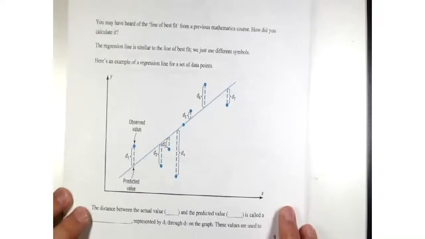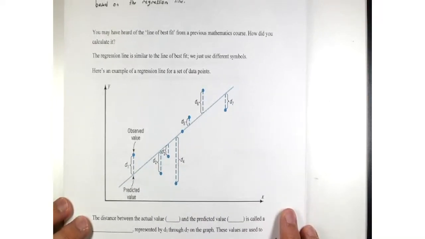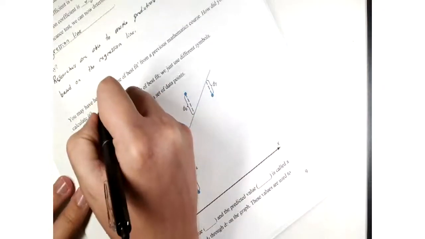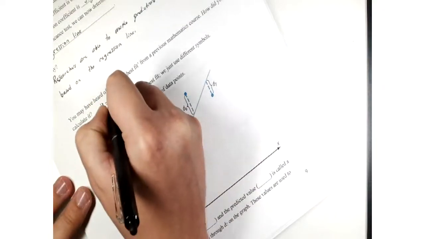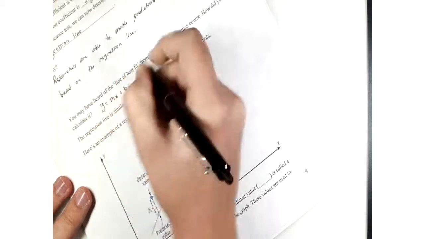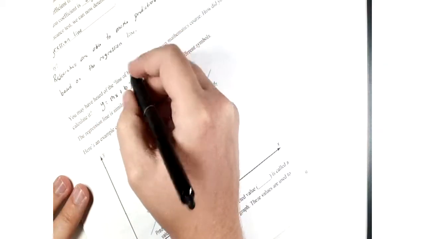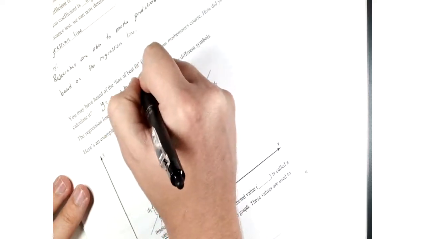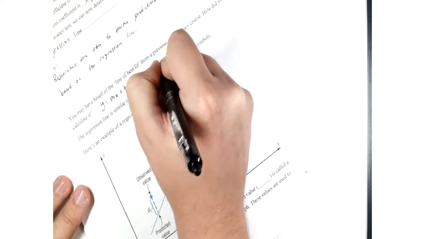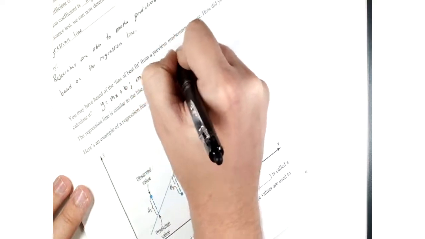Have many of you heard of the line of best fit? It's probably from college algebra or wherever you found it. The line of best fit they use there is y equals mx plus b. As many of you should know, m is the slope, b is the y-intercept.